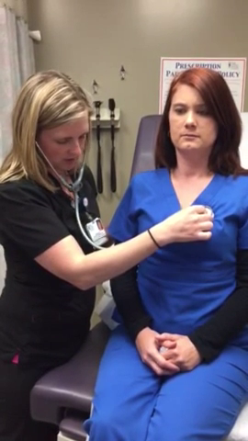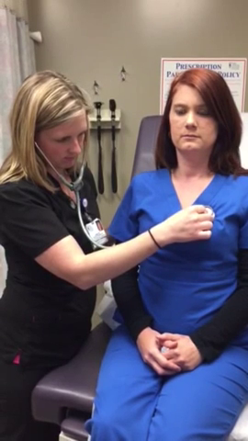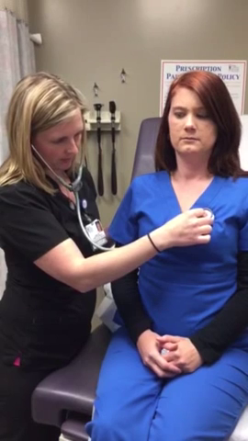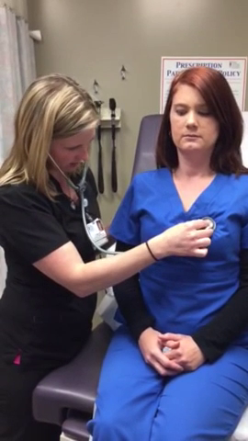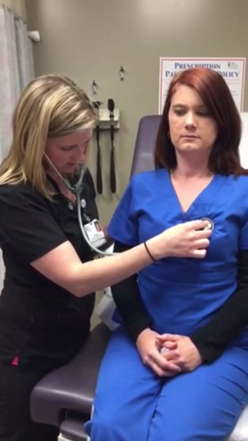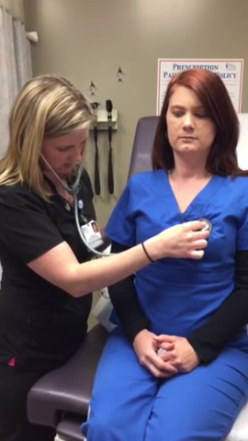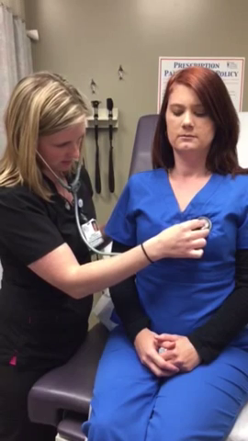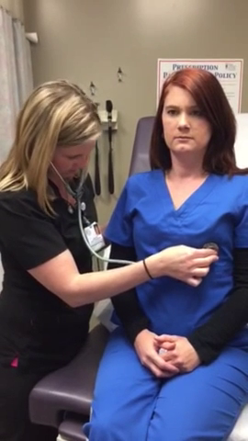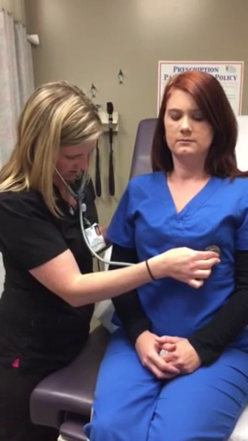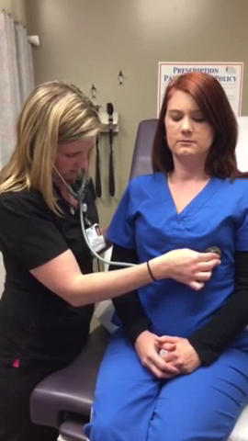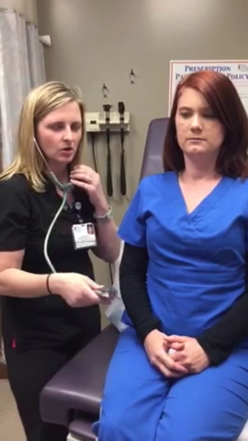Down to Erb's point, which is third intercostal. Tricuspid. Okay. Then we're going to hear mitral. The mitral area is actually the apex of the heart.